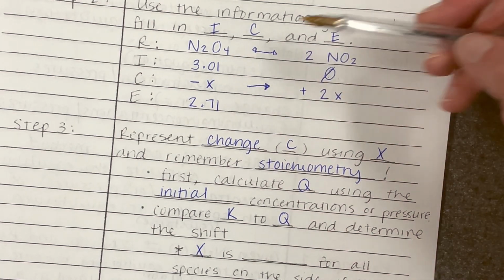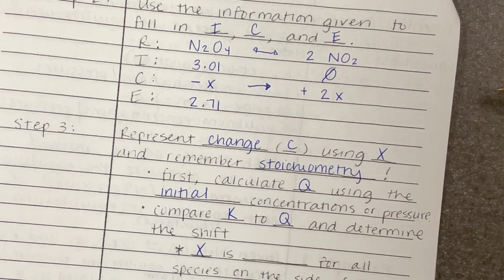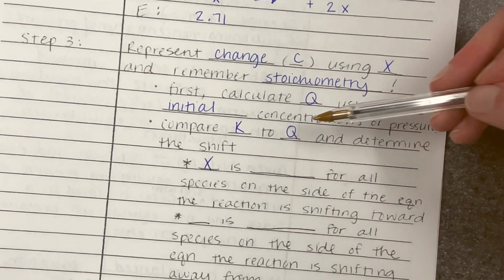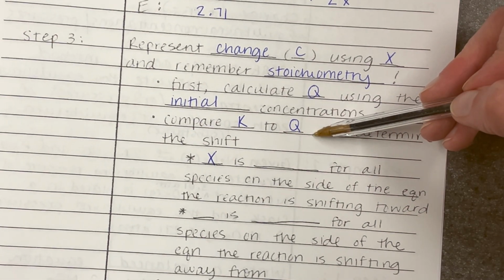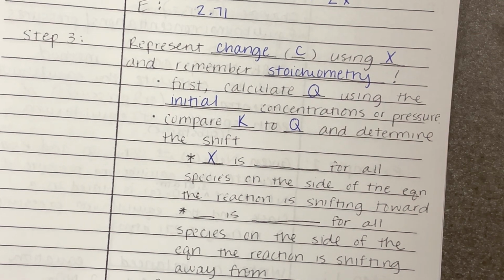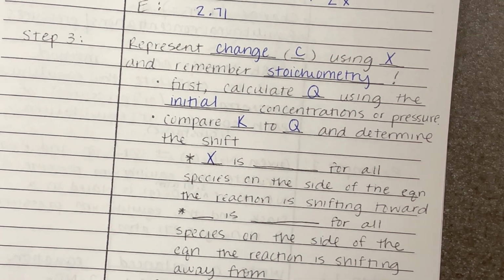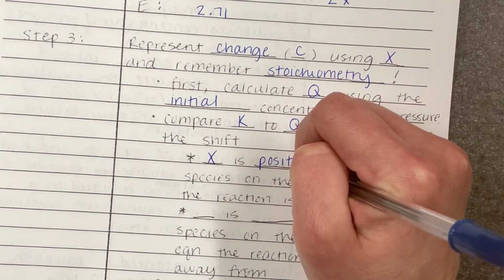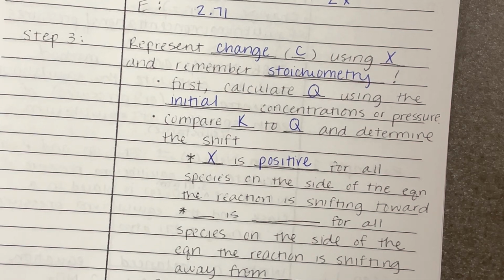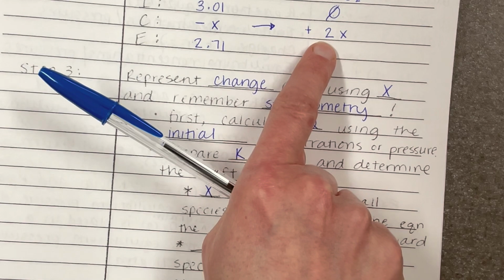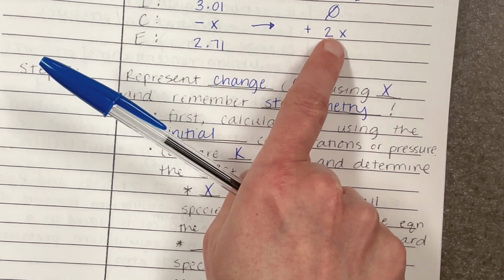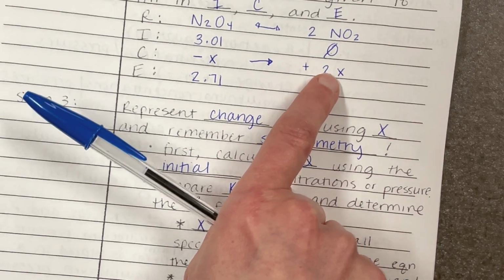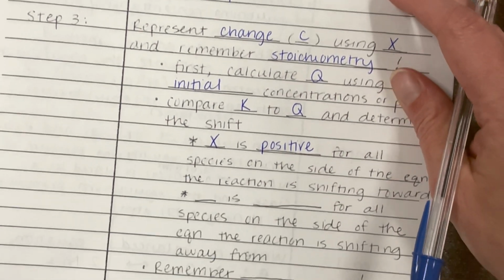But if you are given concentrations all over the board and you're not sure which way it's going to go, you don't know if it's going to go forward or reverse, then you can calculate what's called a reaction quotient, and that will help you determine which way it's going to go. Once you figure out the direction, X is going to be positive for all of the species on the side of the equation the reaction is shifting toward. So we knew that it was going to shift towards the products. We were going to create products, and so our X value is positive on that side because we're going to be gaining products throughout this reaction.